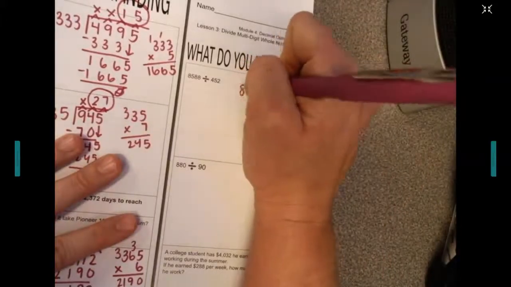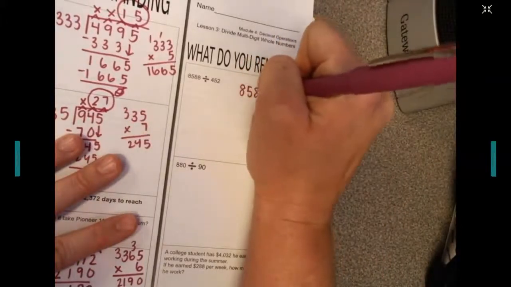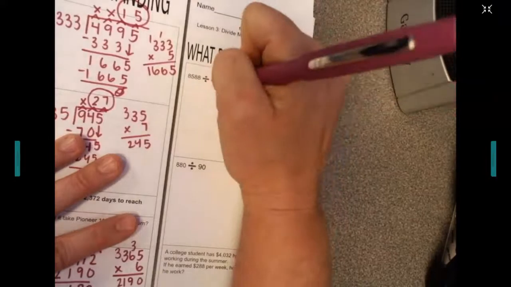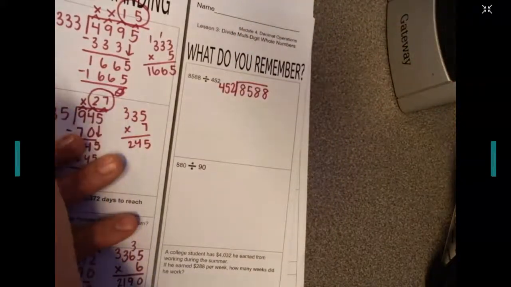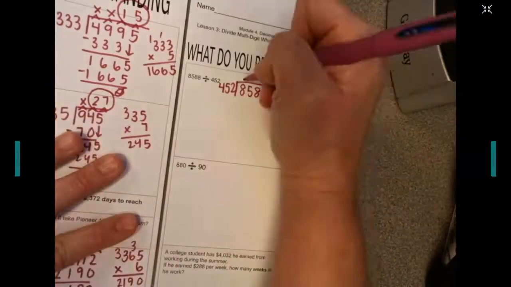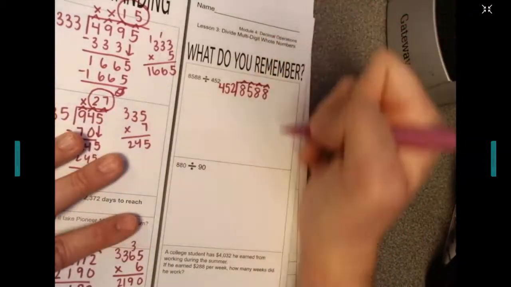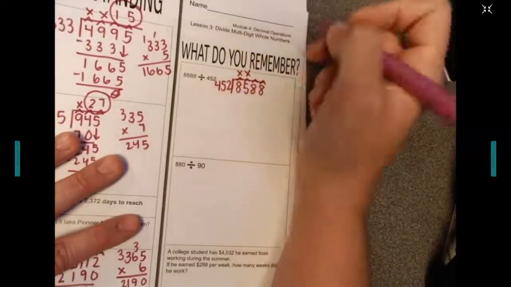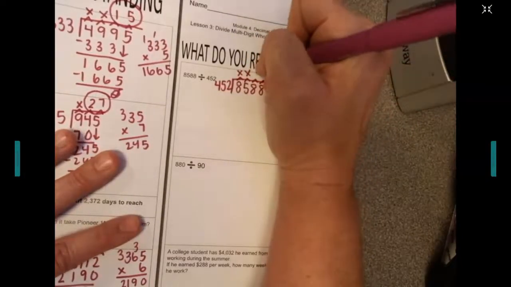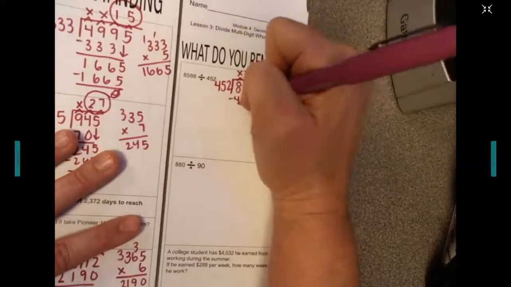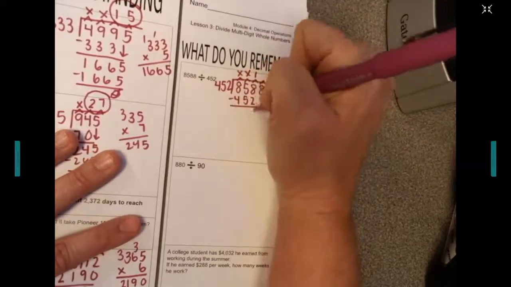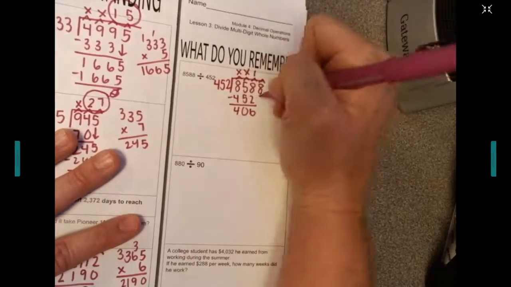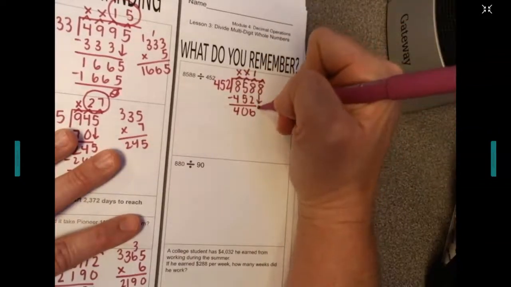We have 8,588 divided by 452. Okay, there's 4 numbers. 452 cannot fit into 8, it cannot fit into 85, and it can only fit into 858 once. So subtracting, and then we have this 8, so we're going to drop it down.